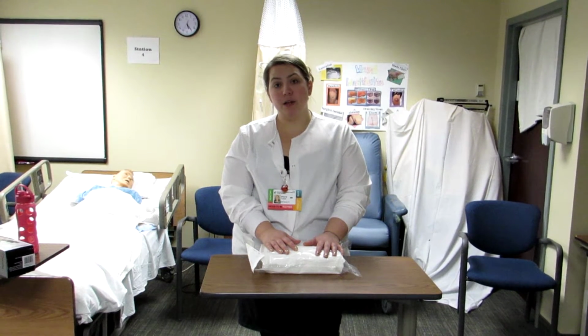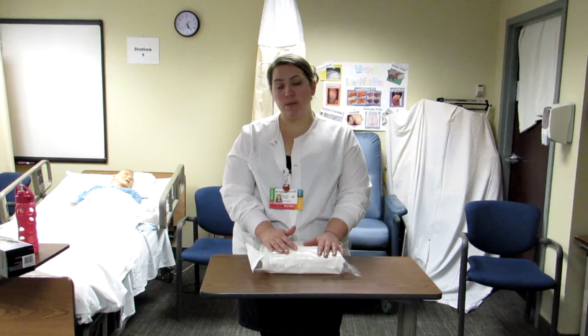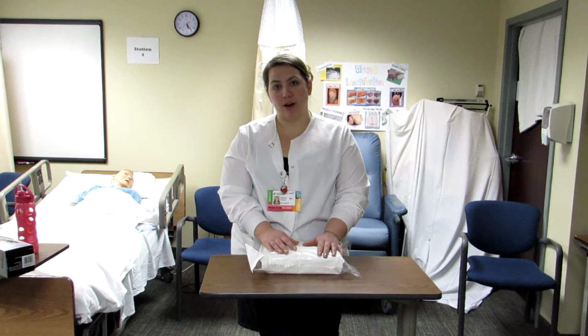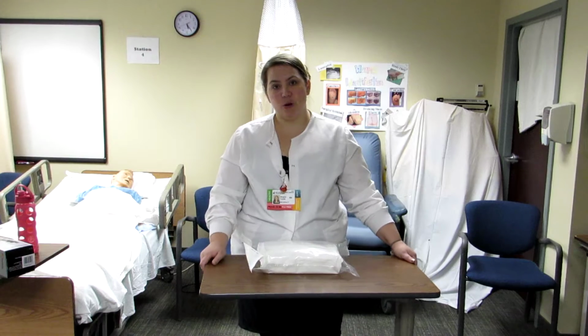I'm going to make sure that I do my AIDET, and I'm going to do a lot of explaining to my patient, especially if they've never had a Foley catheter. So we're going to head on into the patient's room.